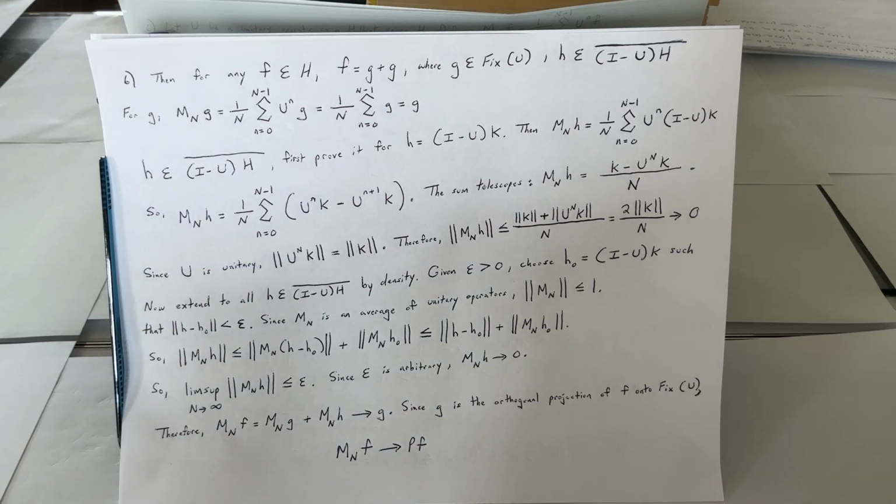And now from there, M sub n f equals M sub n g plus M sub n h, converging to g. And since g is the orthogonal projection of f onto Fix of U, we say that M sub n f converges to P f. And I know I went through that rather quickly, but you have this as a reference.